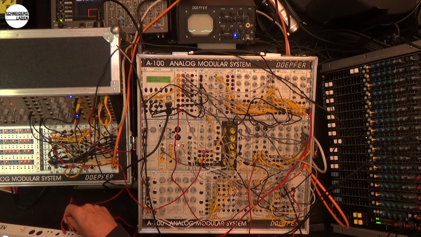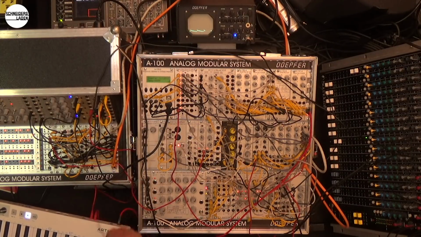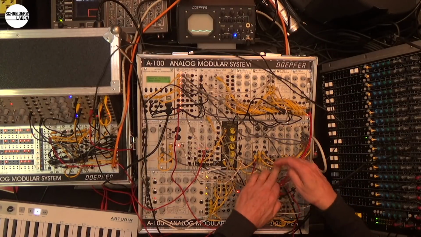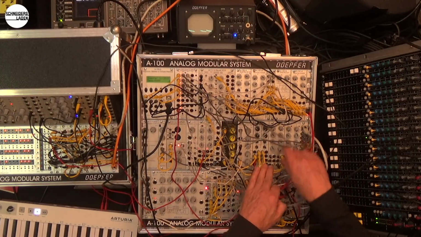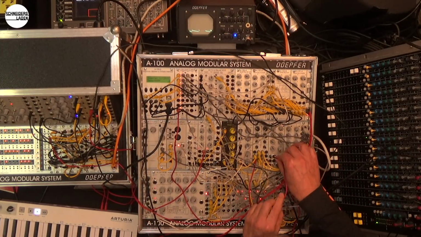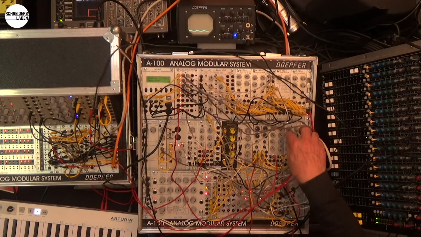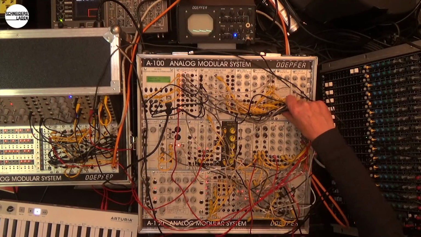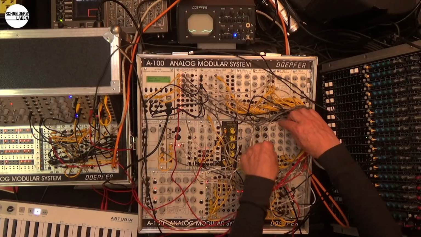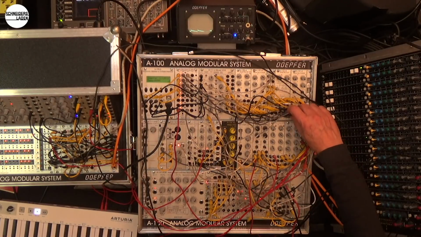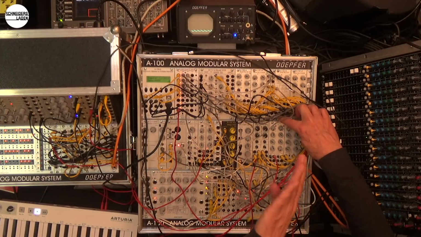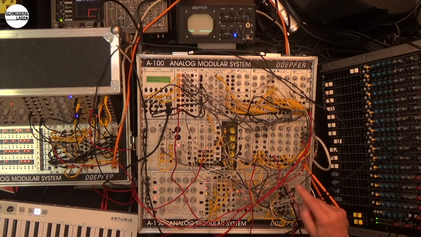This keyboard also has a gate output, and I connect the gate output to the gate input of an envelope generator, which we have here. Okay, this is the gate input of the envelope generator. The envelope generator has an LED, you can see on top here, which shows the voltage. Okay, if I press down the key, you see that the LED turns on and then goes slowly down.